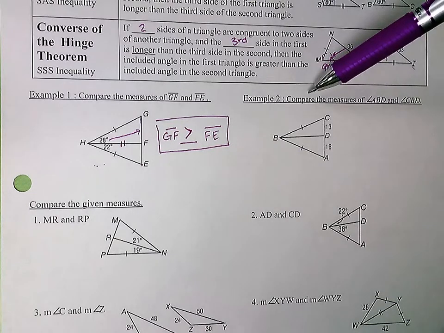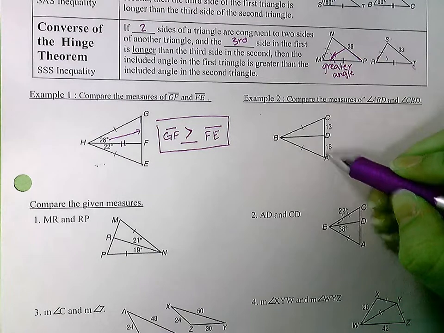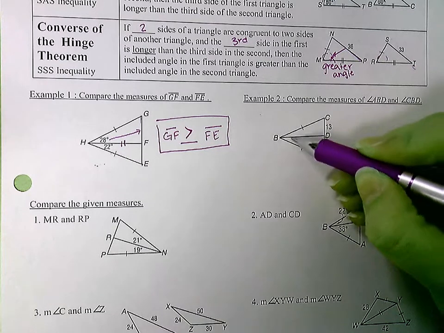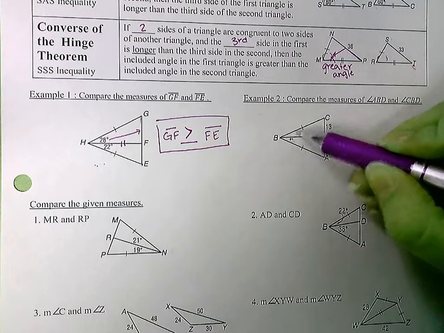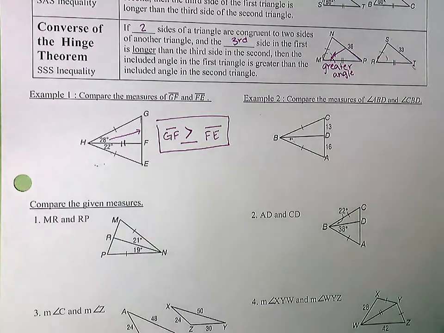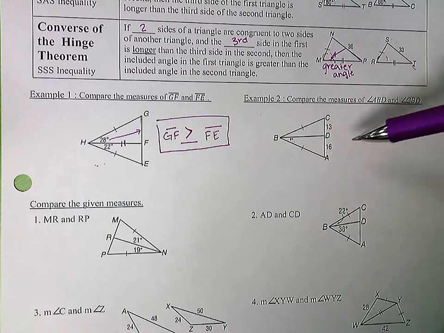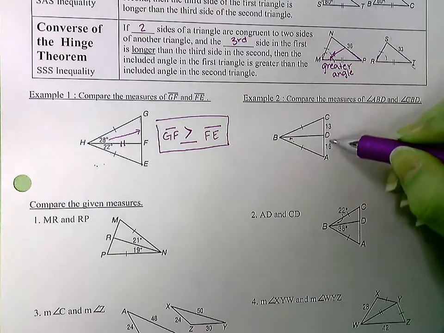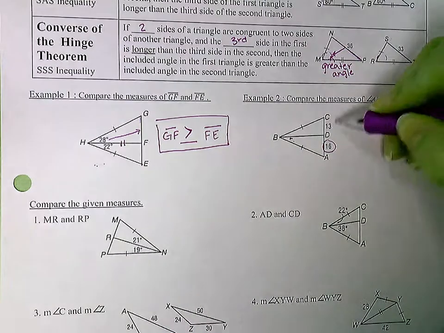Okay, so now I want to compare the measures of angle ABD and angle CBD. Okay, so if I'm looking, I have ABD, that's this angle right here, compared to angle CBD, this angle right here. So I need to look at the sides that are opposite those angles. And if I look at AD here, that's 16. It is greater than 13.